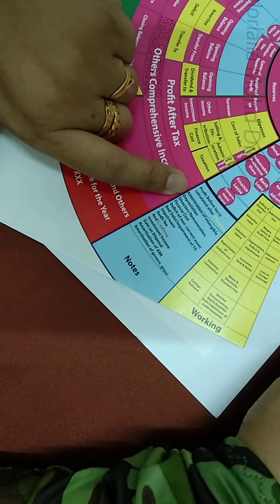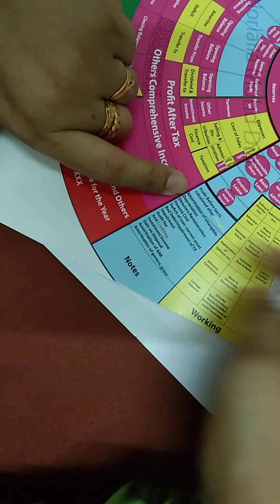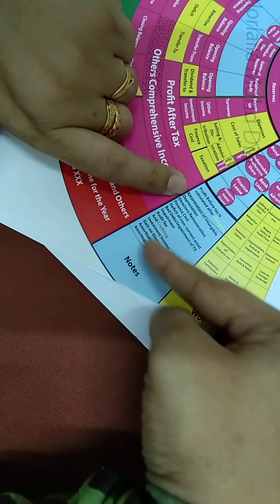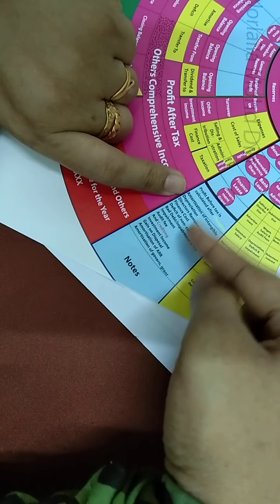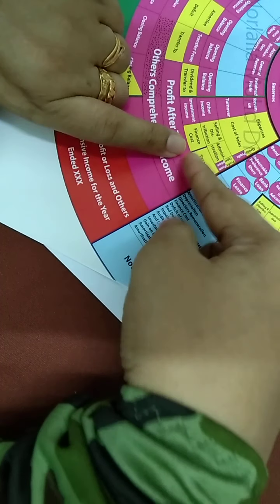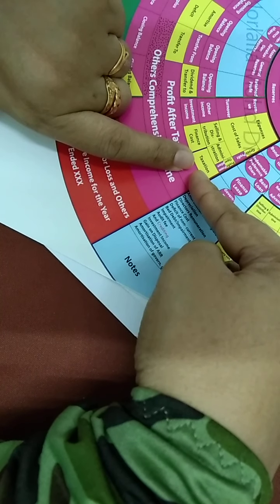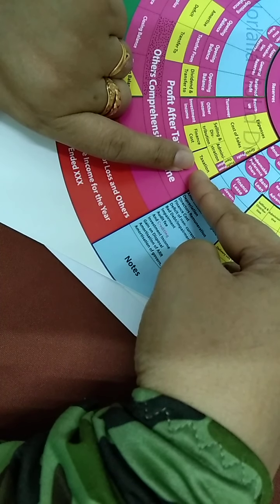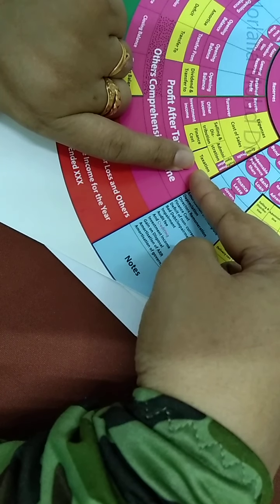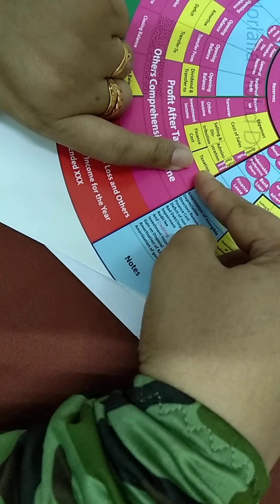The users, especially the shareholders, are only interested in this, and it's going to affect their decision making. Alright, so once you're done, you have to minus the taxation, because this is profit before tax. And for the company, it's mandatory to pay tax, especially when the company is making profit. Alright, so most of the time the tax is 28%.